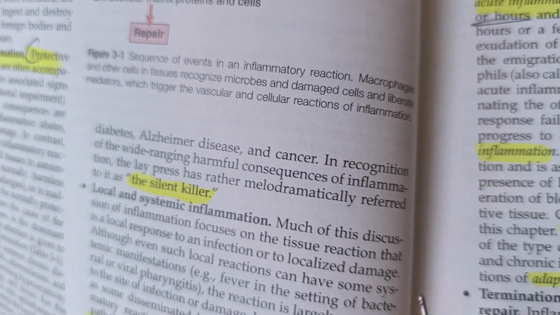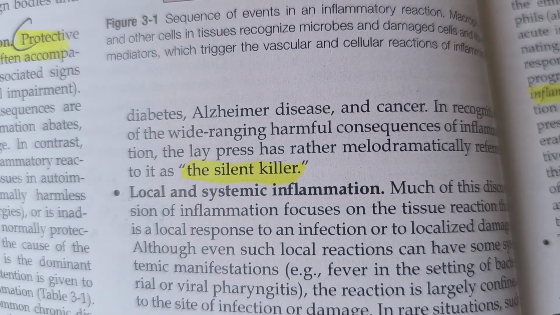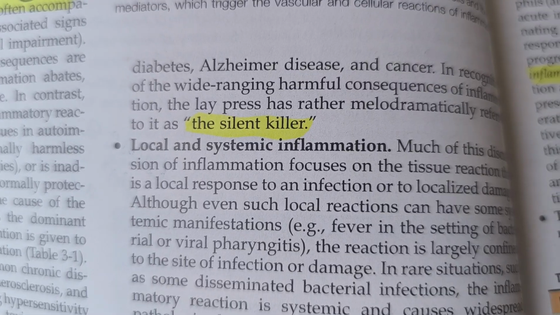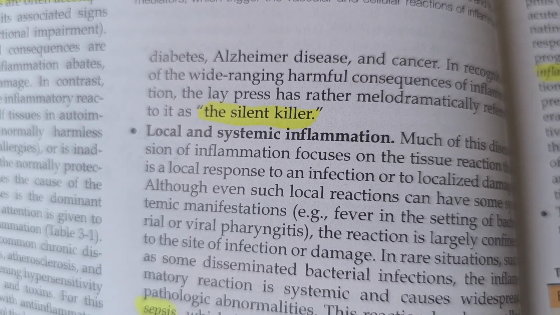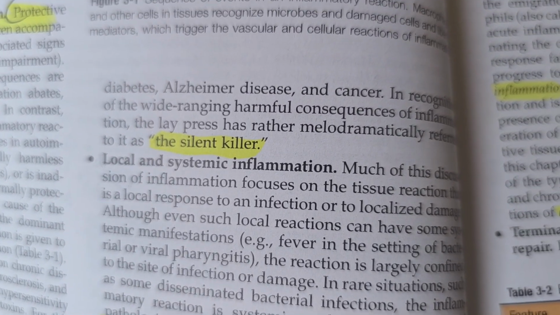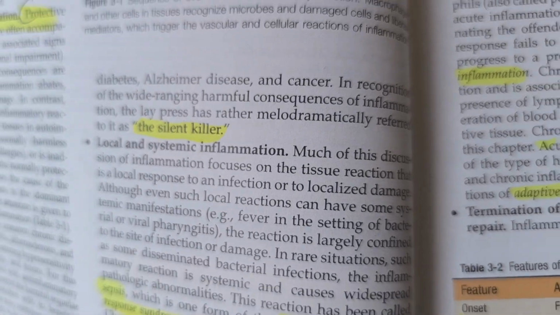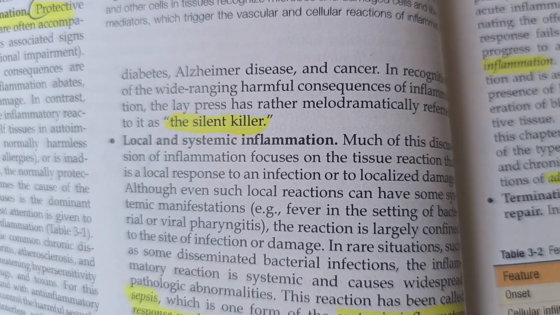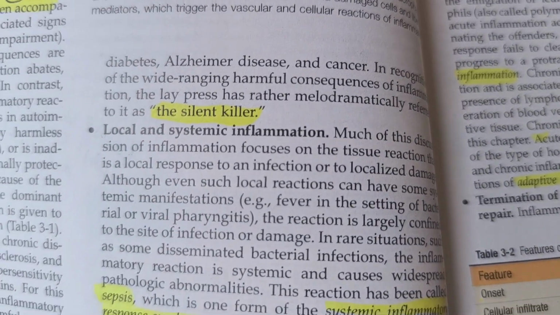In recognition of the wide-ranging harmful consequences of inflammation, the lay press has rather melodramatically referred to it as the silent killer.